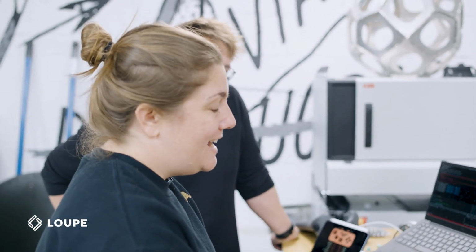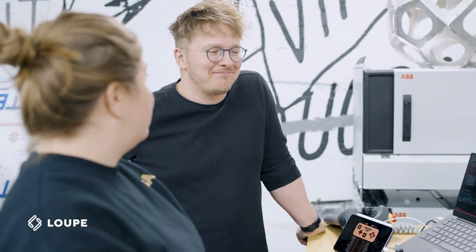I can try to hit this column and the robot's not going to go there. And it doesn't error out. No singularities. It just doesn't do bad stuff. So you don't have to post-process. You don't have to fix anything because it just doesn't do the wrong stuff.